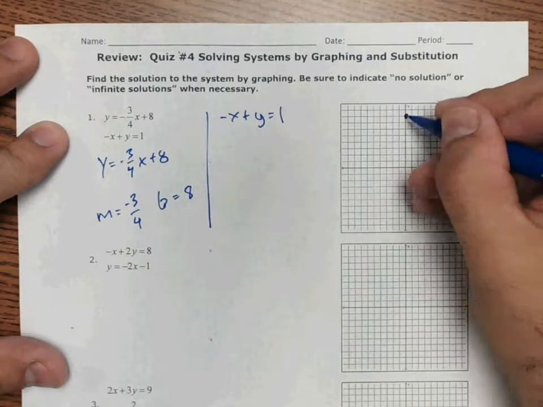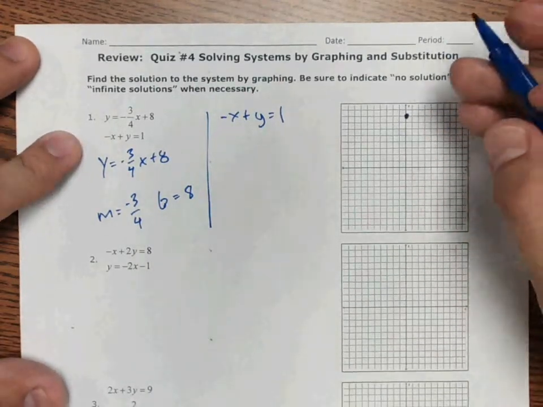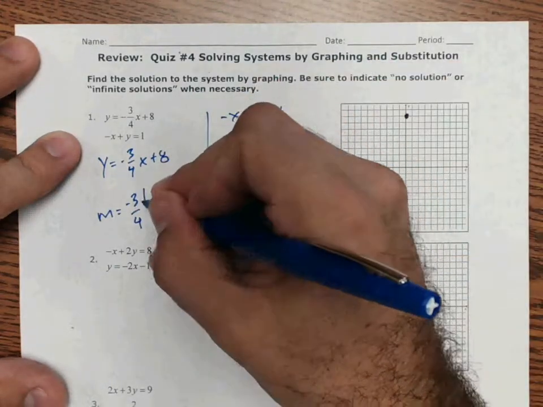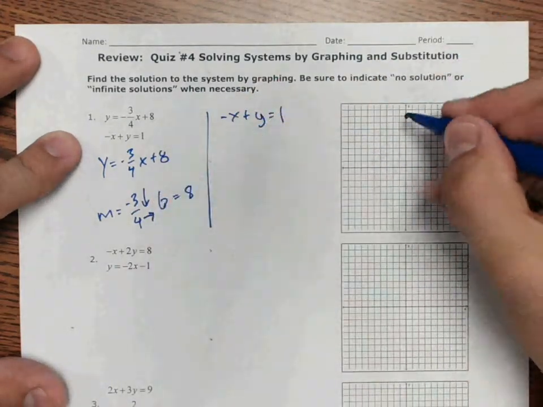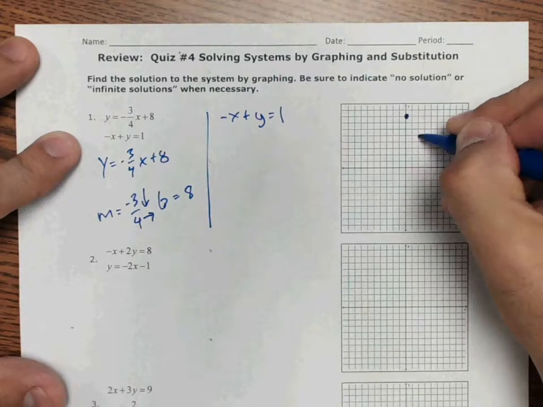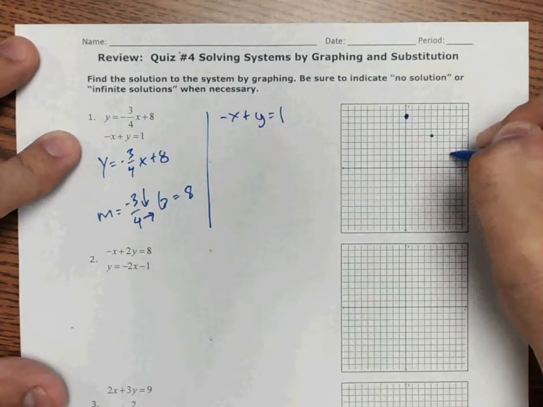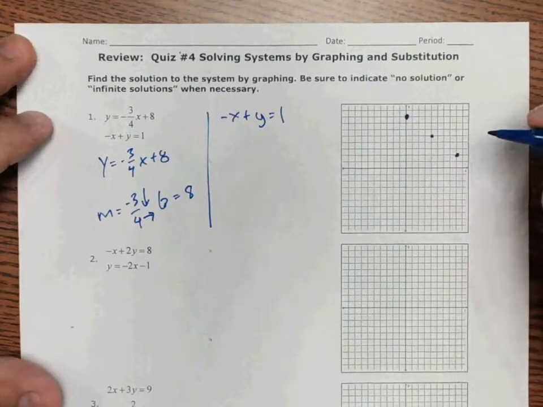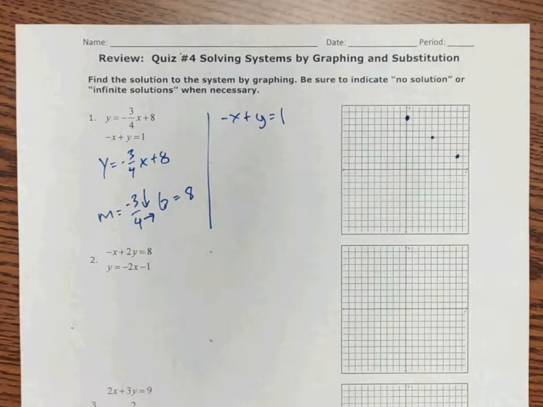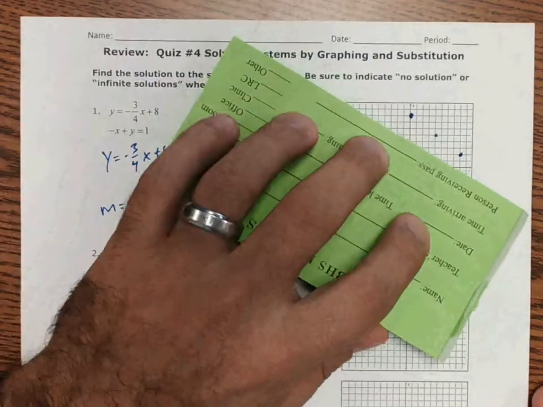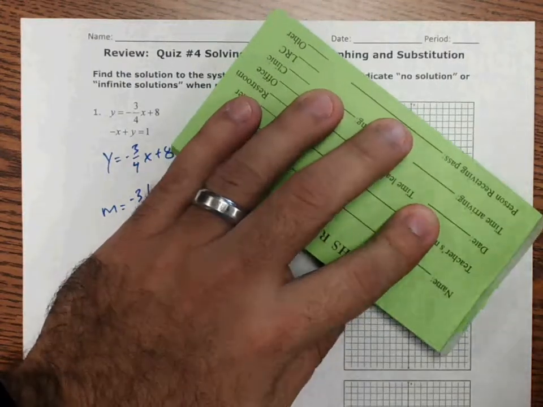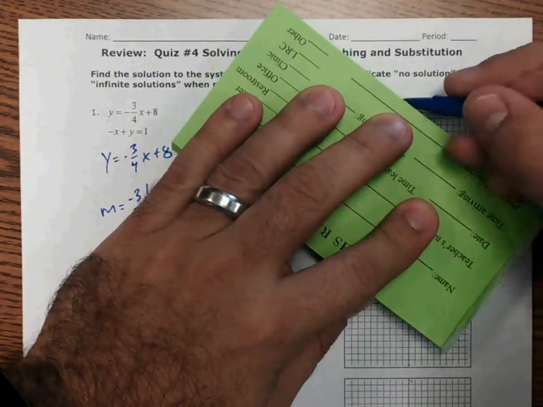Sorry, I have a cold right now. And then down 3 and right 4, down 3, 1, 2, 3, right 4. There is that. I do need some sort of straight edge. Sorry, I'm just not more prepared. And here is my slope. So I'm going to go ahead and draw that line right there.